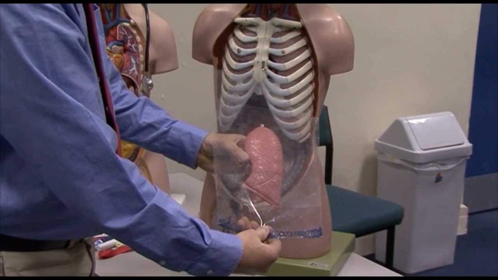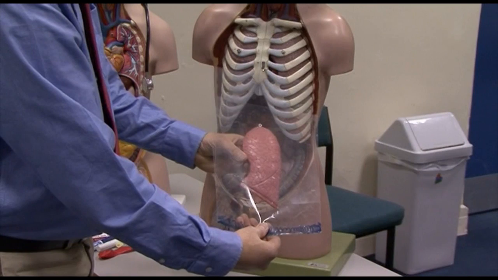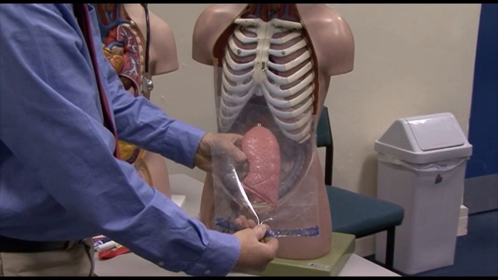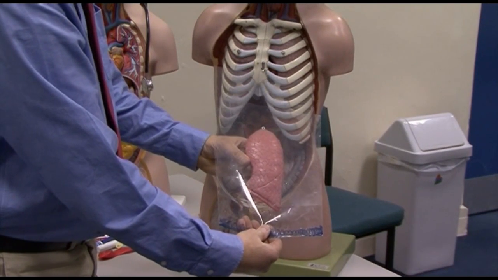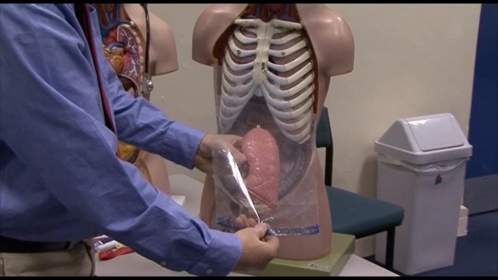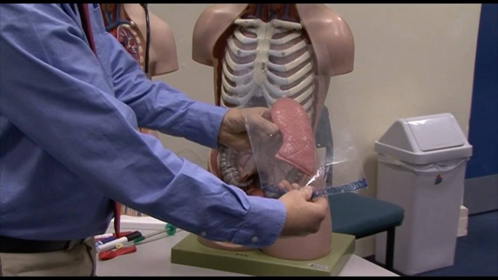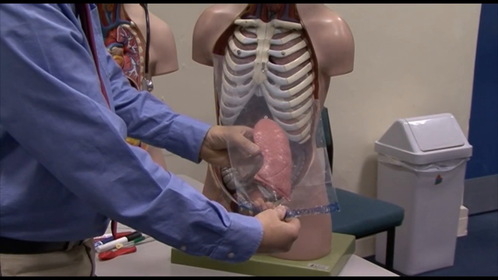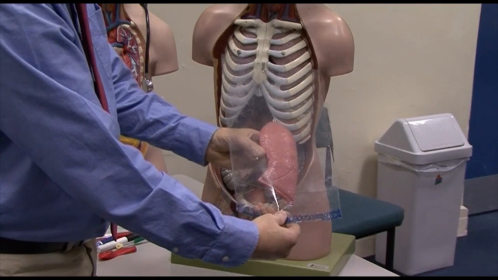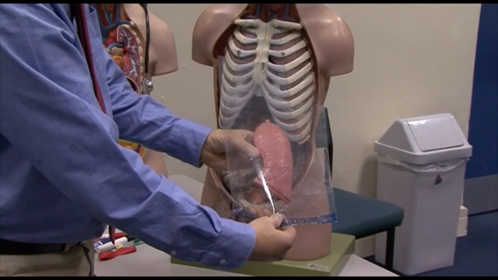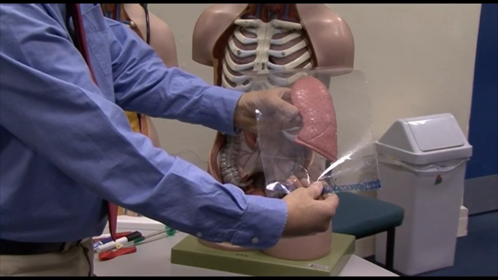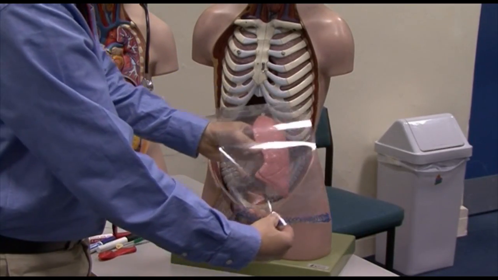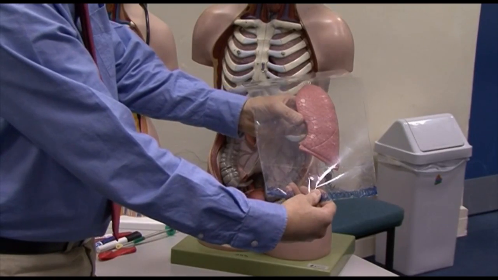That means when the chest wall moves up and out, the parietal pleural membrane moves up and out. Because the visceral pleural membrane is attached to the surface of the lung, the lung goes up and out. That increases the volume of the lung, that reduces the pressure, and that means the air is sucked into the alveoli to blow them up. So when it moves up and out, the alveoli will blow up.